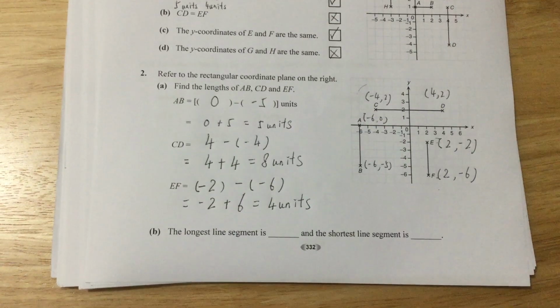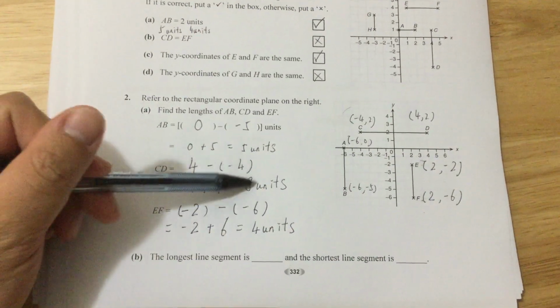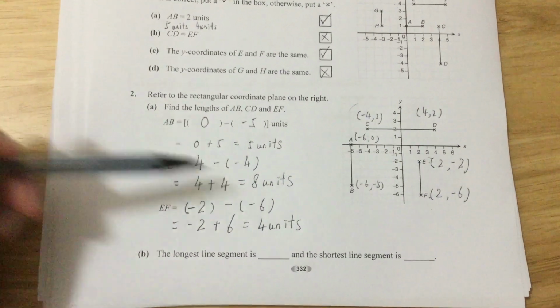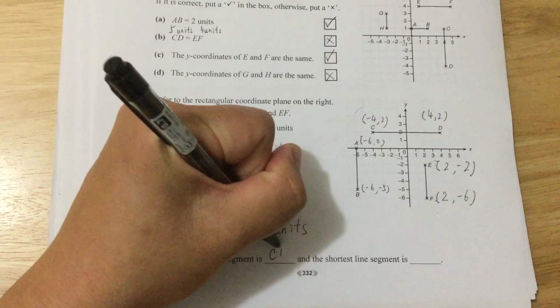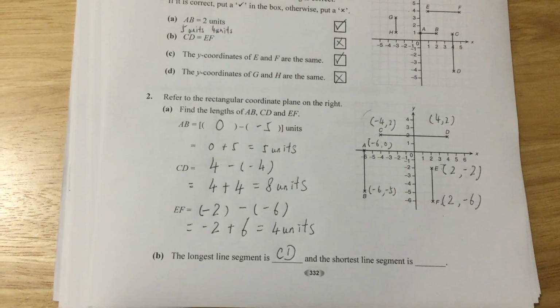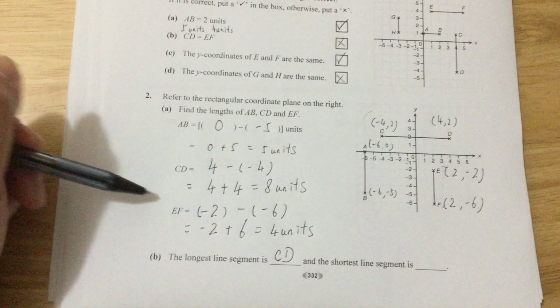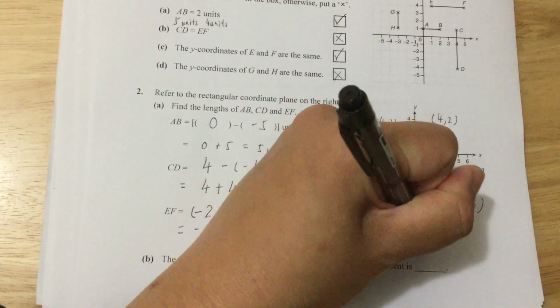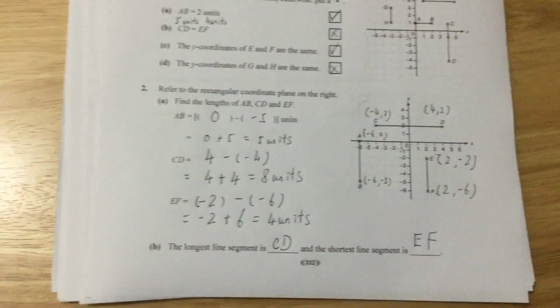Okay, now the longest line segment, that means which one is the longest one. So the number that is biggest gives you the longest one. CD, you got 8 units, is the biggest one, so CD is the longest. And then the shortest line segment, this time you will see 4 units. The smallest number is here, so you got EF is the smallest one. So this is question 2.